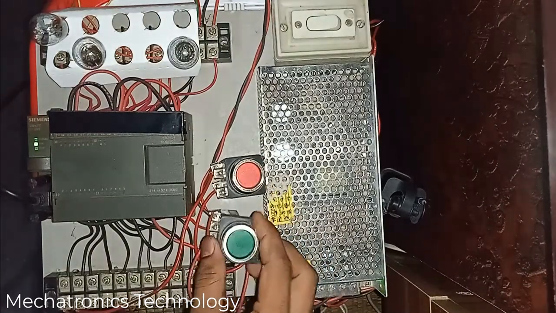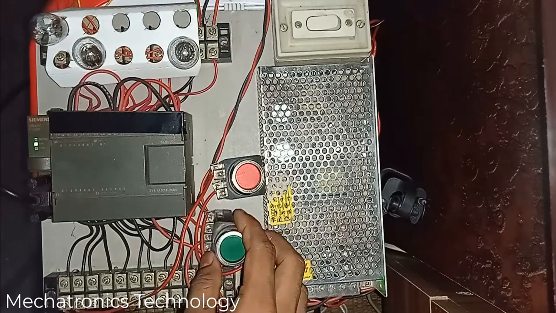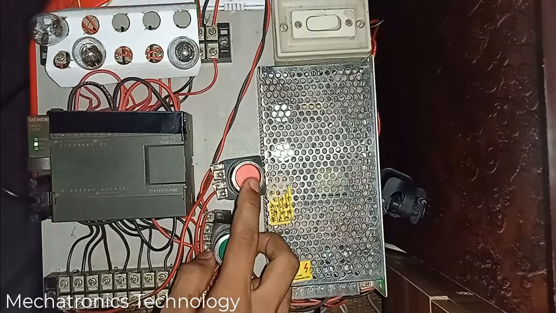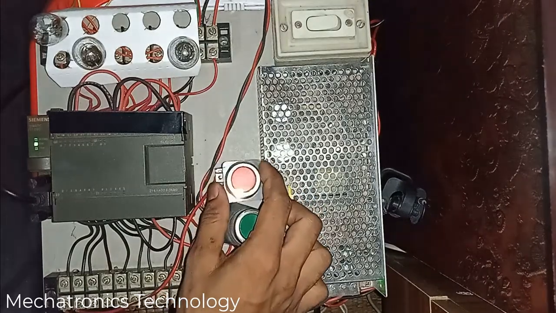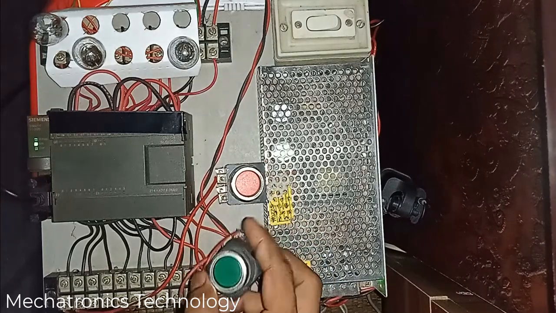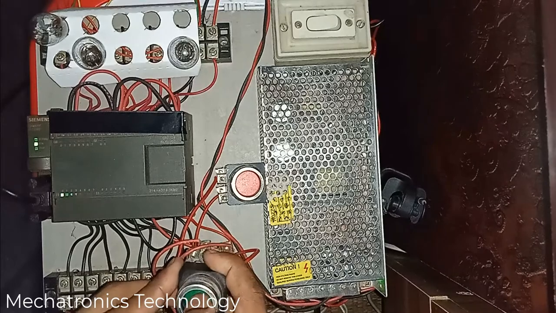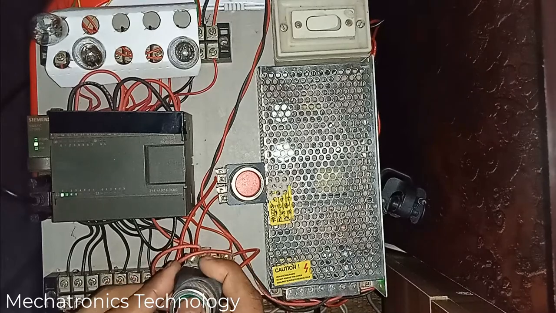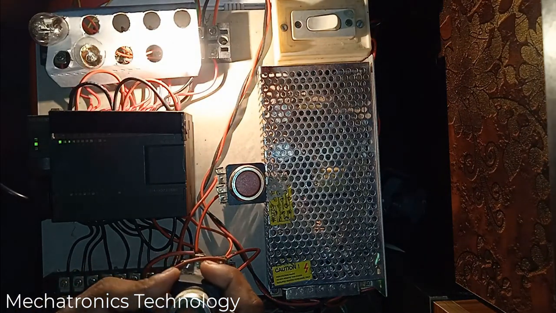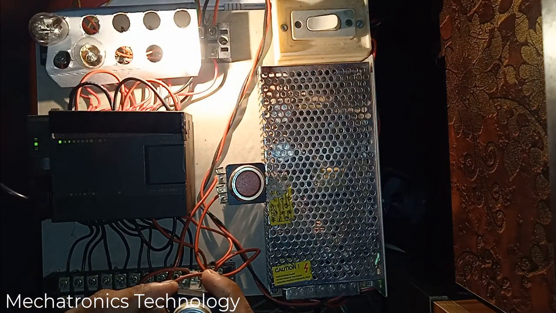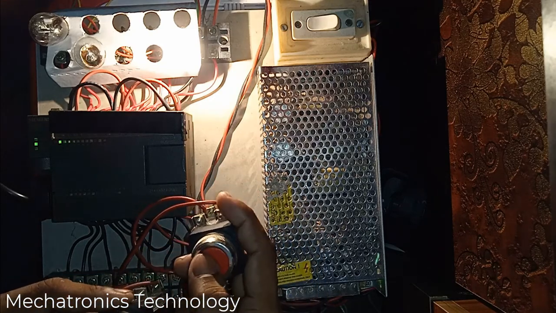The counting switch, when I press this button 1 to 5, the output Q0.0 is on, and this button I press, the system is reset and counting starts again. Okay, look, I press this 5 and the output is on. Again I press this button but it is not working. When I press this reset button, the output is off.